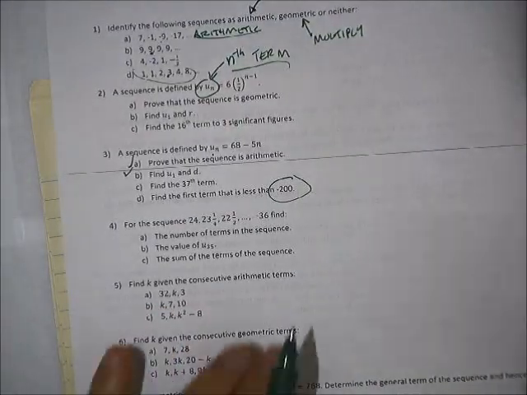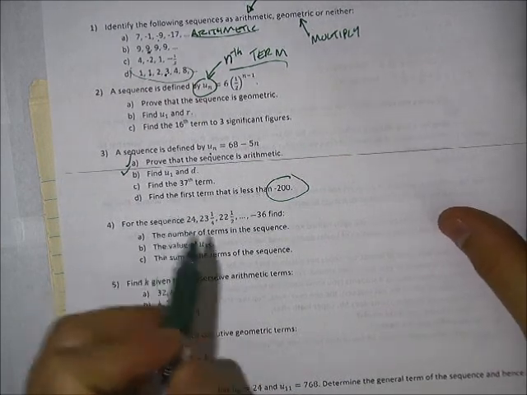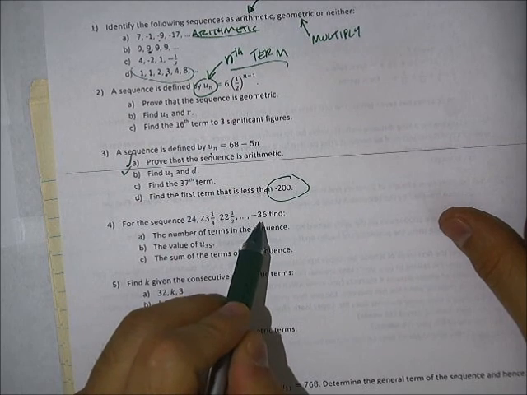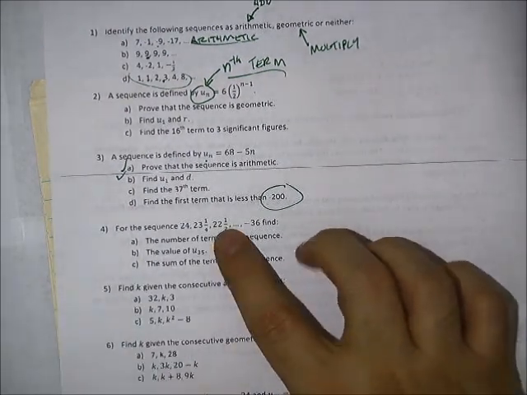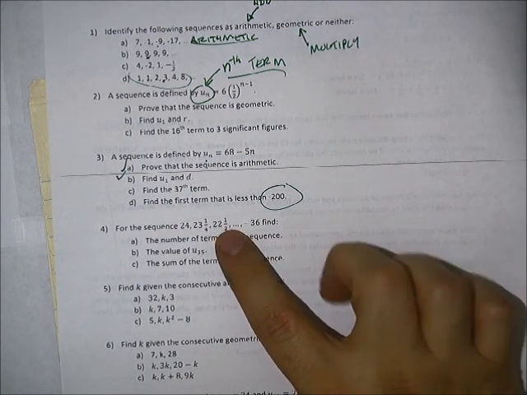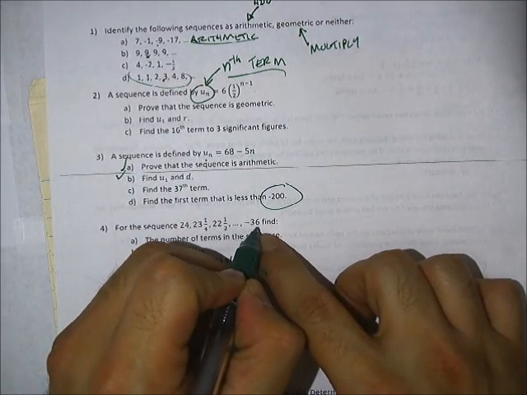All right. So here's number 4. For the sequence 24, 23 and a quarter, 22 and a half, ... negative 36. Let me ask a question here. Is this a finite or an infinite sequence? Finite. How do I know it's finite? Yeah, it has a last number. It has negative 36 as the last number.